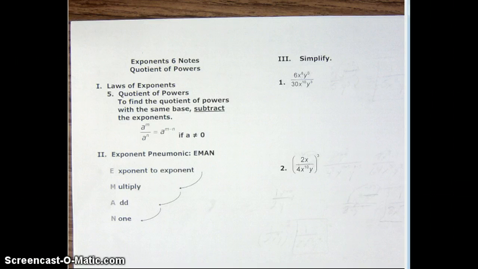And then in the last video, we talked about the power of a power rule. So if you have an exponent outside of the parentheses that has the power over another power. In this note sheet, the title says quotient of powers, which is another set of division problems, but it puts those other laws into play as well.